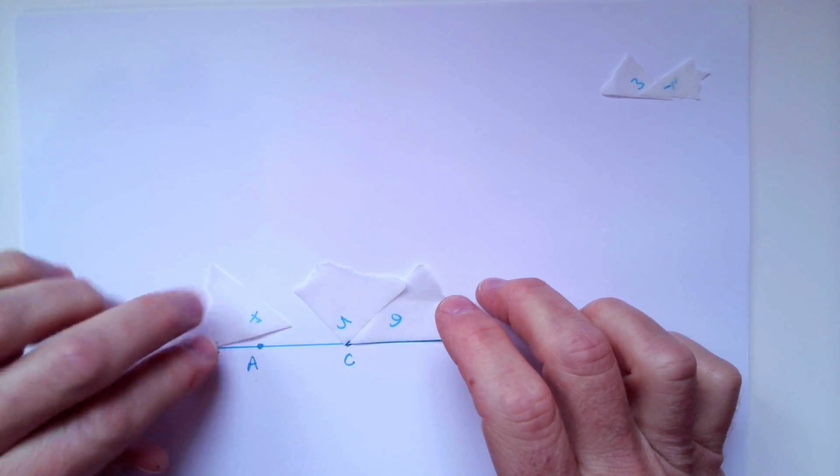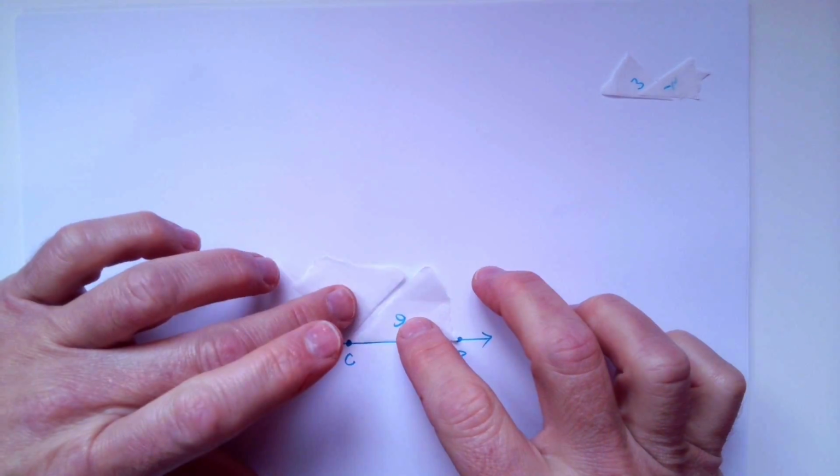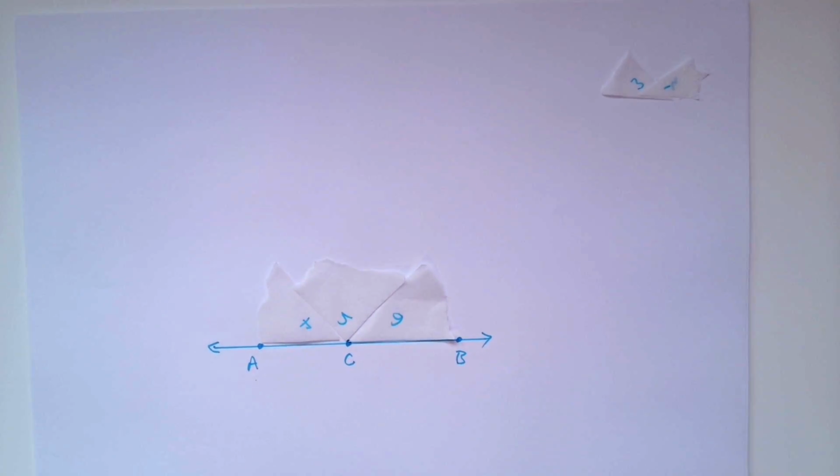Let me rearrange those, and once again, they add to 180 degrees. We can do this over and over again. If you're actually in a classroom full of small children, and the videos I'm making right now are kind of geared towards people who are going to elementary education, but this does apply to anybody. You can do this with any triangle.